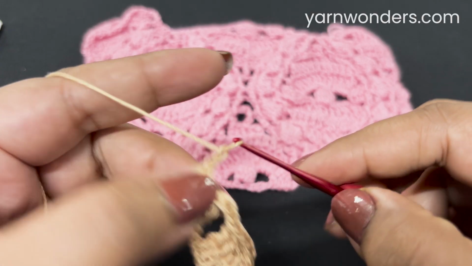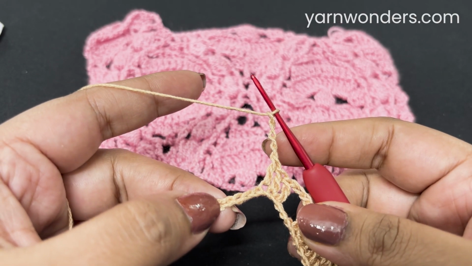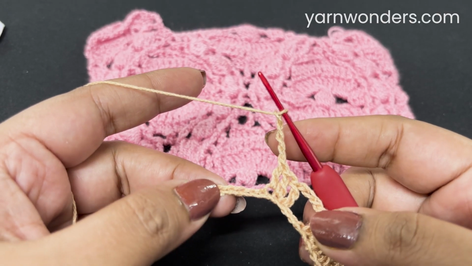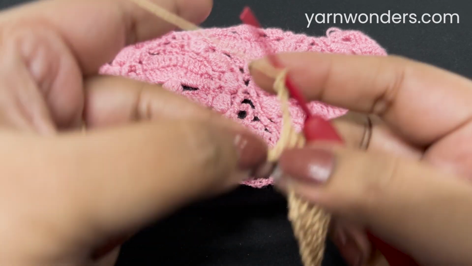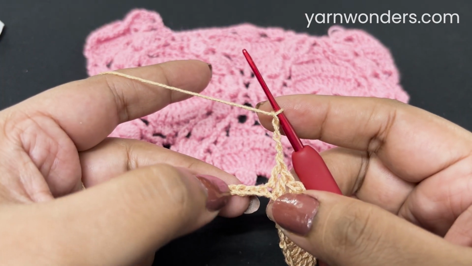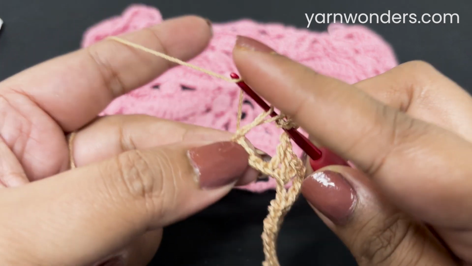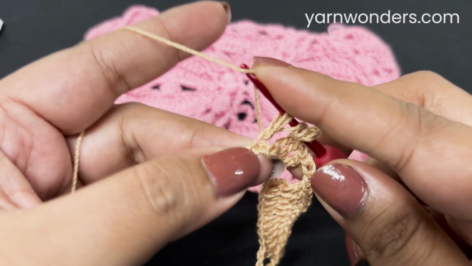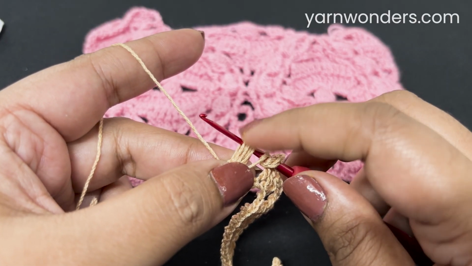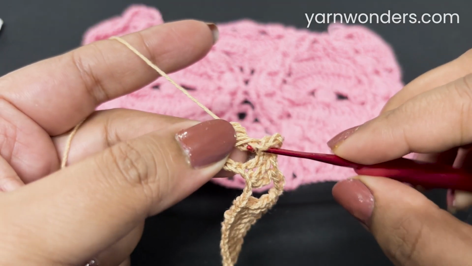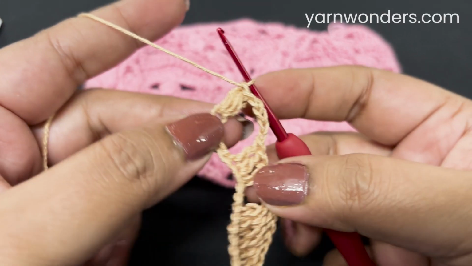Again chain 4, skip 4 and into the fifth one you're going to make one puff stitch, which is this puff stitch right here. You can choose to do however many yarn over puff stitch you want. I'm going to do 3.